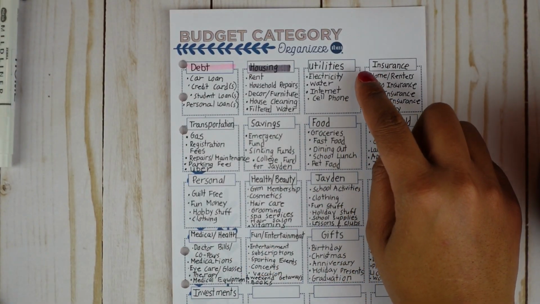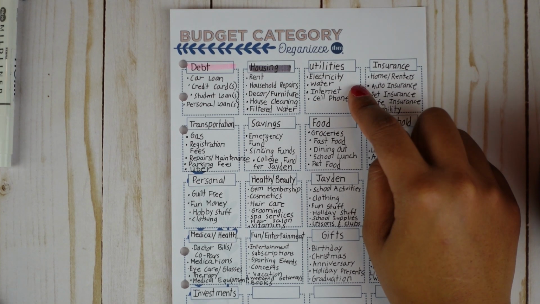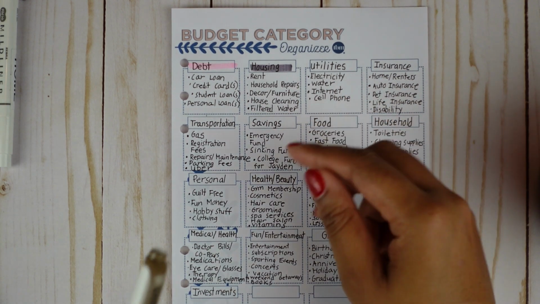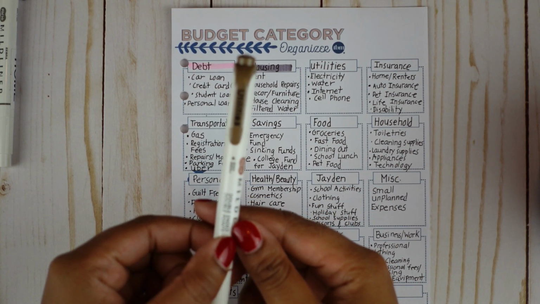The next category I will be tracking is utilities. Utilities will include my electric bill, my water bill, my internet, and my cell phone. And utilities is going to be in this brown color.